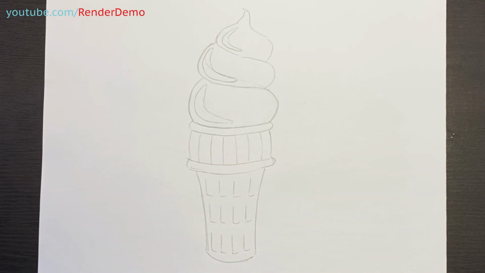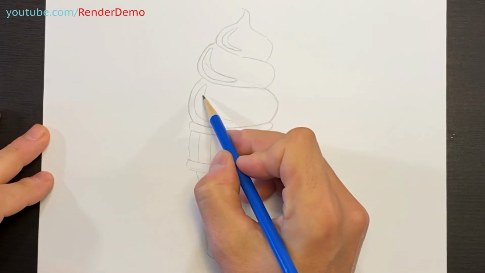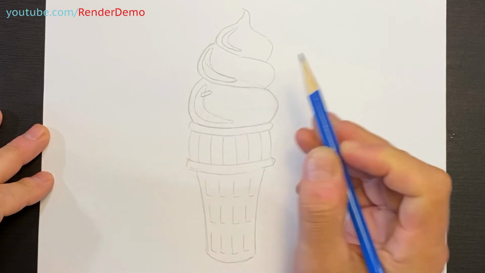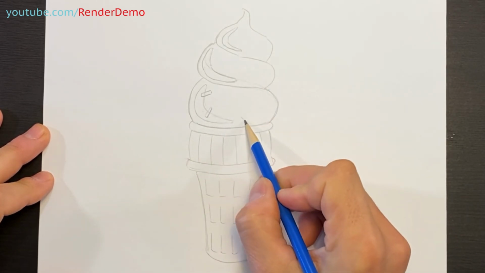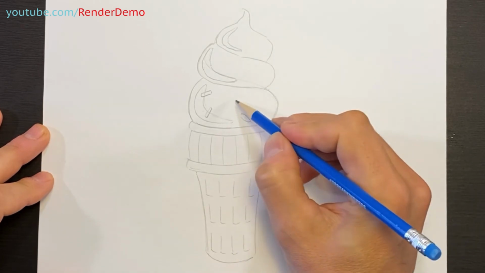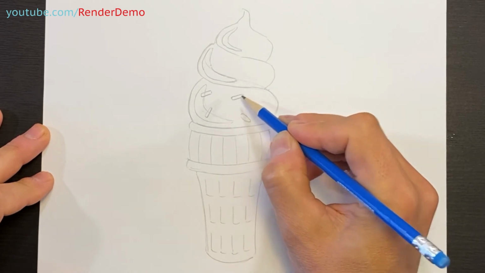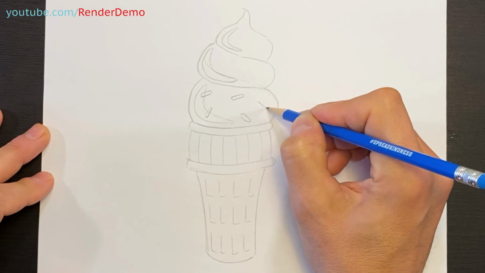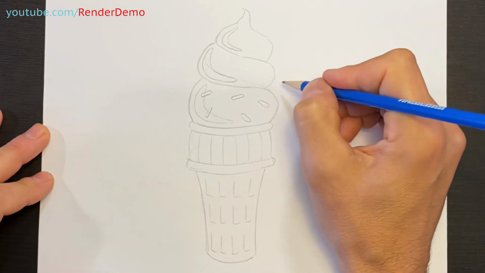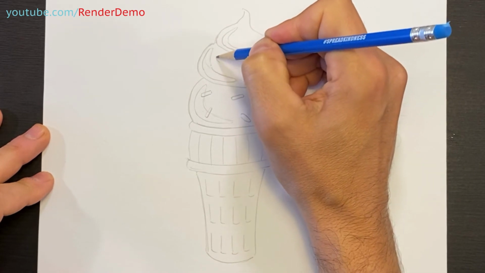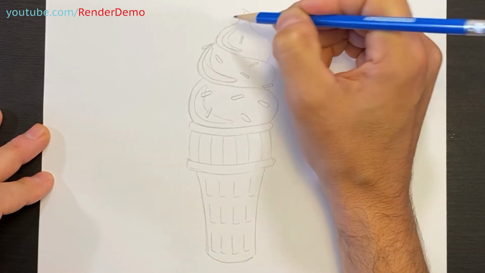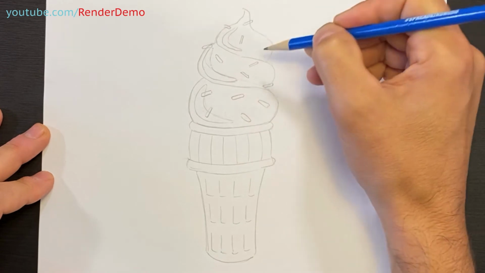Okay, and then finally, let's add some sprinkles. So you can put these shapes wherever you want. You can do different shapes if you want to do some like star shapes or some flower shapes. I'm just going to go with just the regular pill shape sprinkles and just put a bunch all over. And they're all kind of the same size. Maybe there's some that are broken.